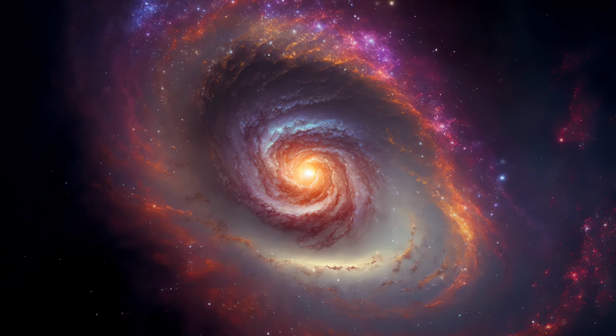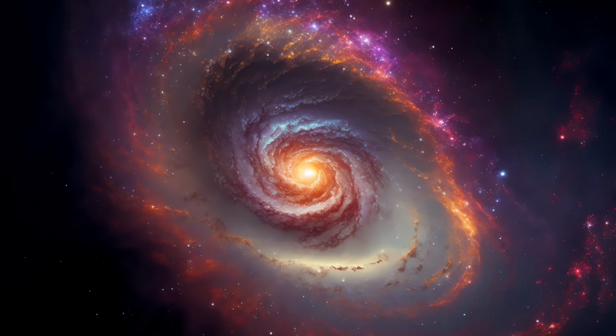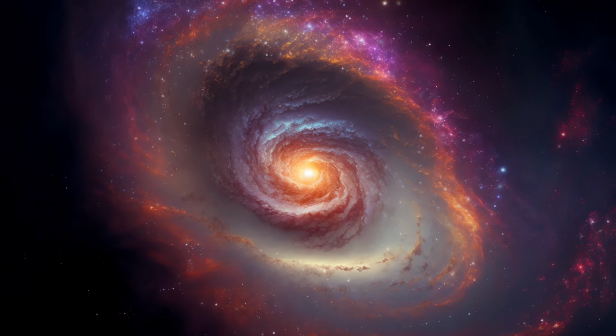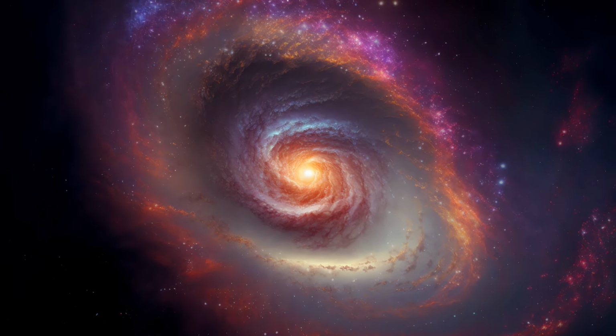Dark galaxies may be more than rare oddities. They could play a foundational role in galaxy formation itself.